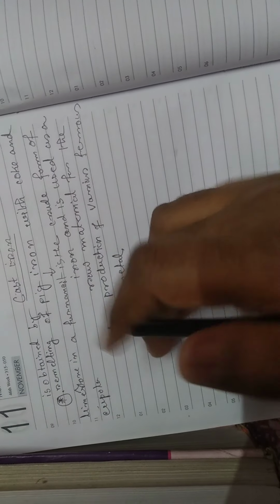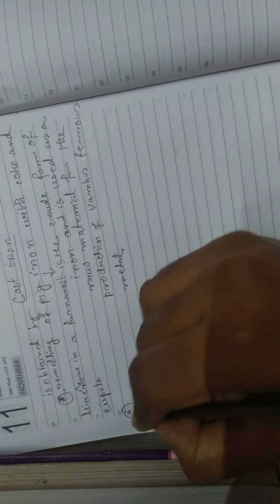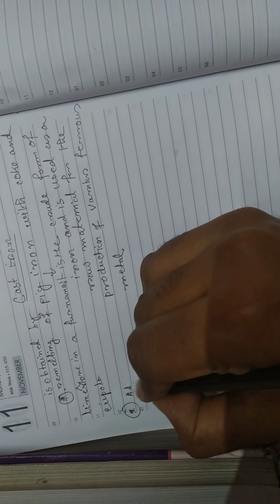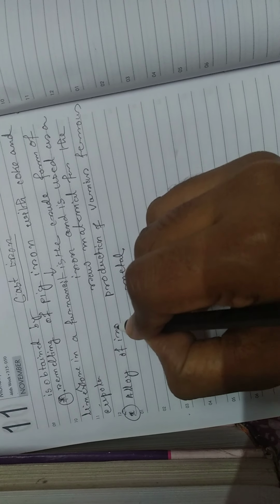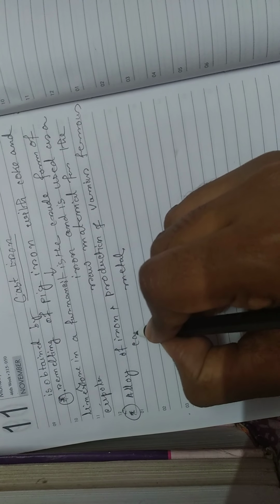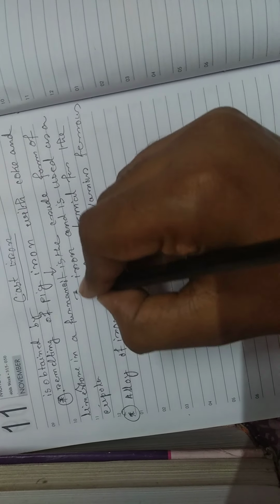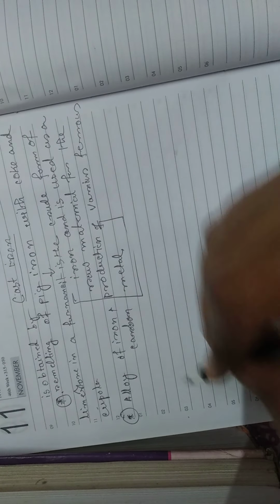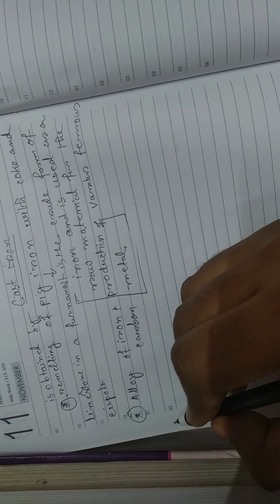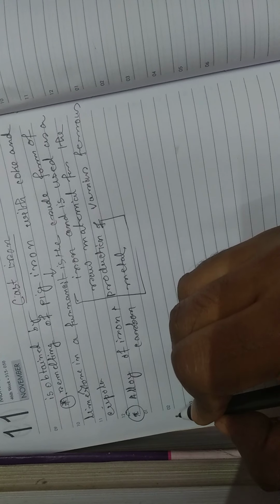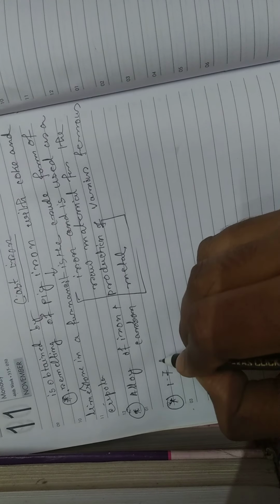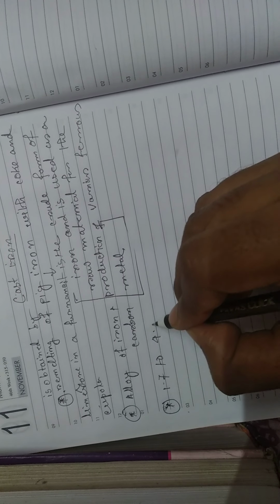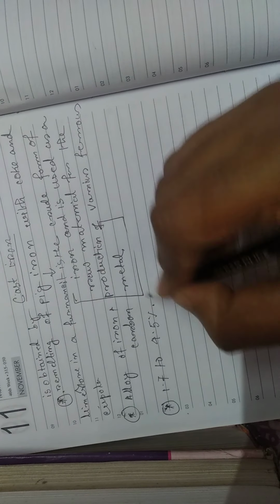And one more point, it's basically an alloy. Obviously it is an alloy of iron and carbon. And you know that the carbon content in cast iron varies from 1.7 to 4.5%.